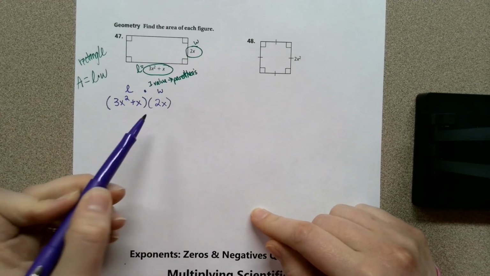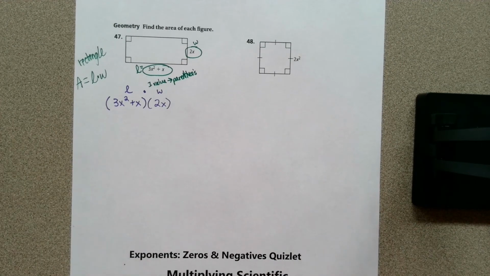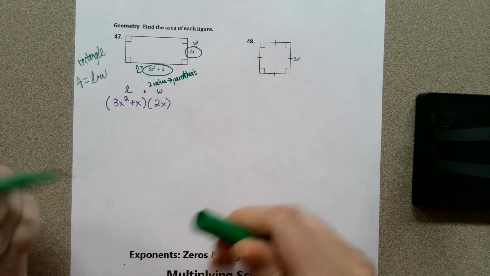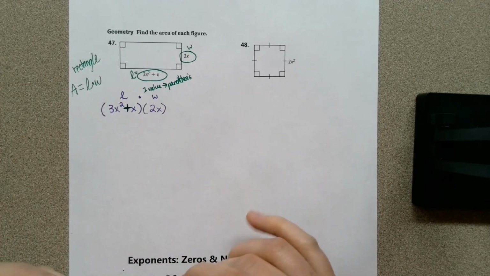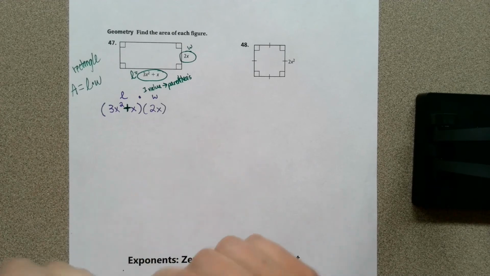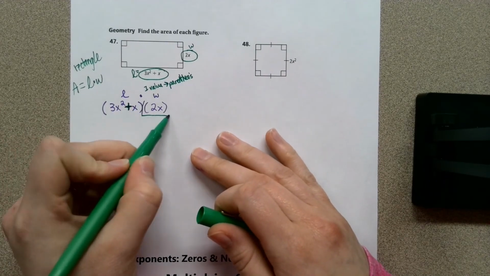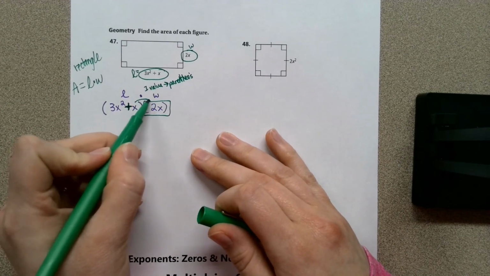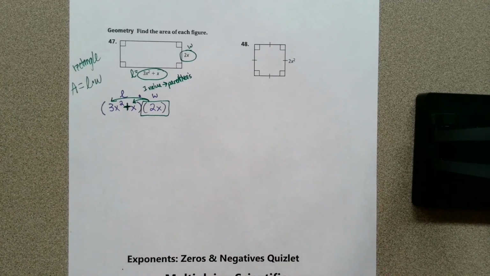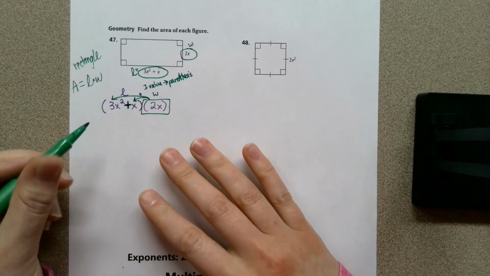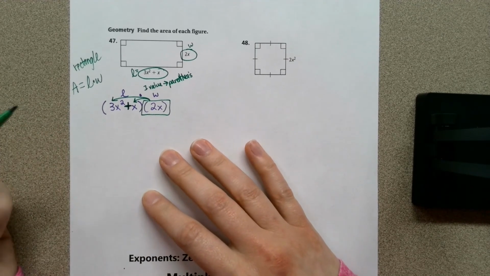Again, it's not just multiplication. We have that addition sign in there, right here. So that means we're going to have to distribute this 2x in to both terms. And we're going to show that distribution. And the order of it could look slightly different.